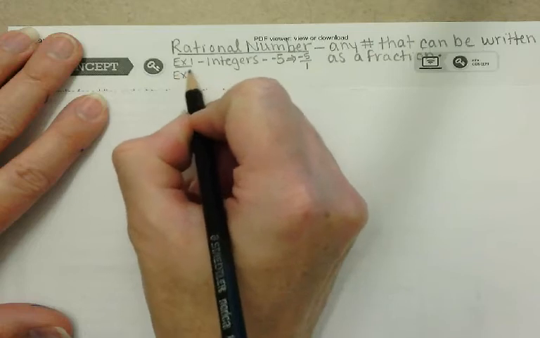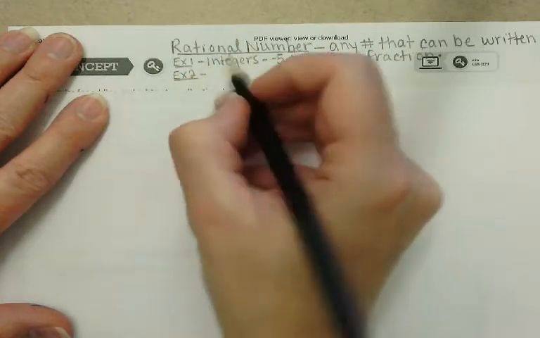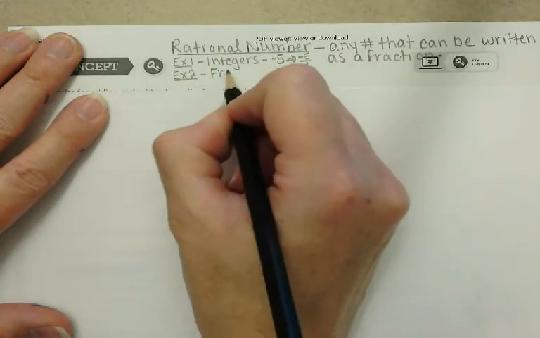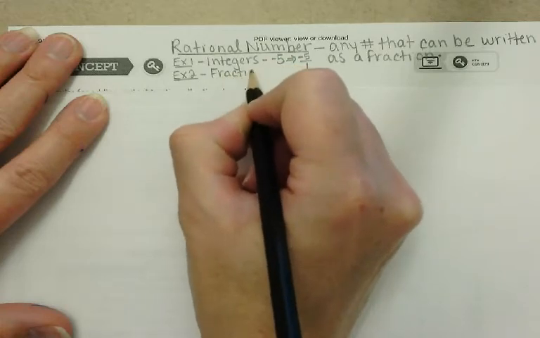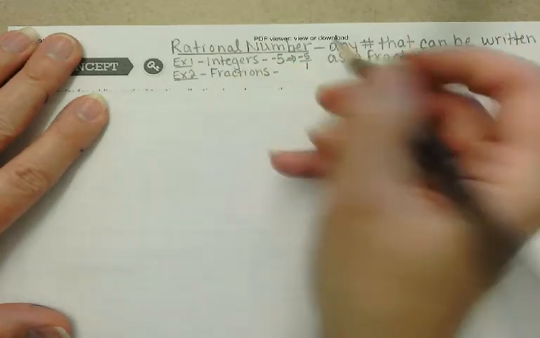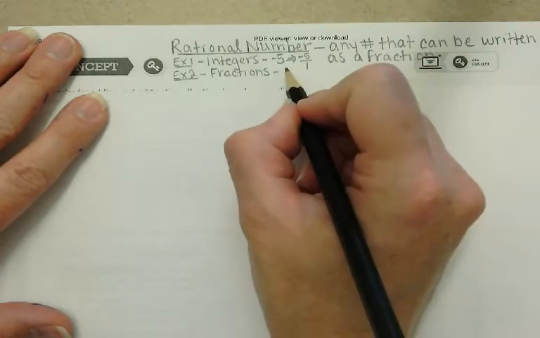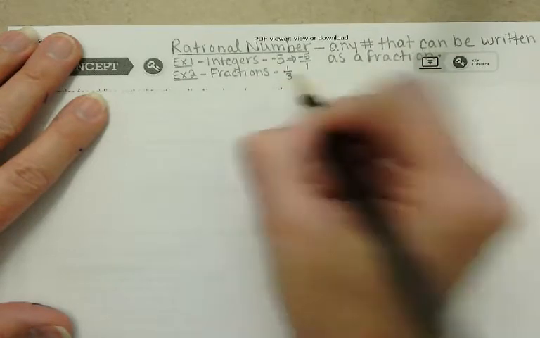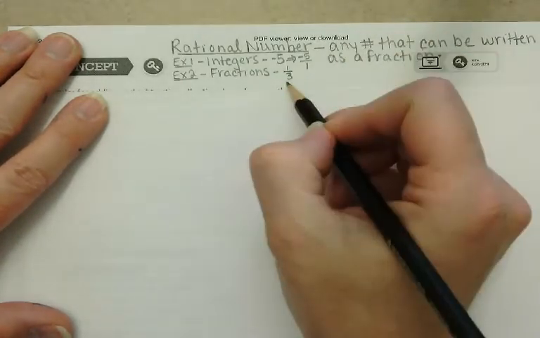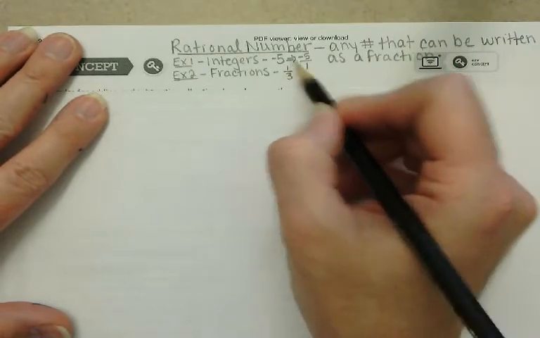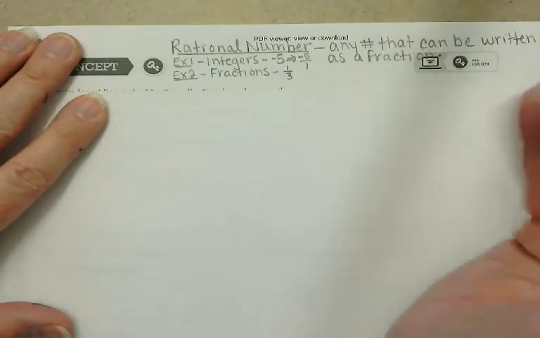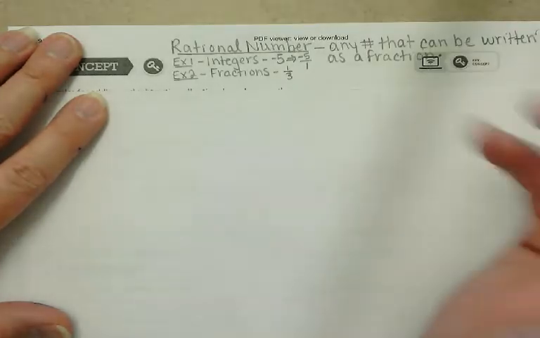Another example would be fractions themselves. So obviously, if you have a fraction like 1/2 or 1/3, you can write it as a fraction. It is a fraction.